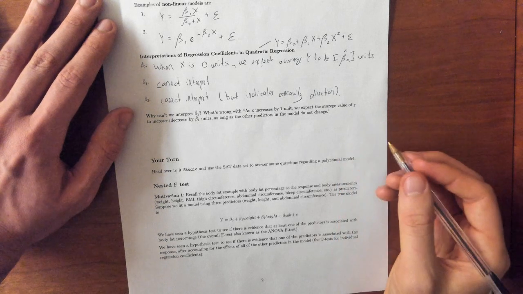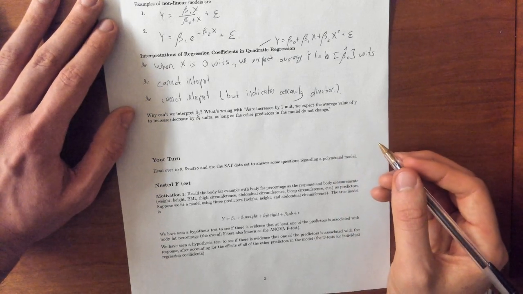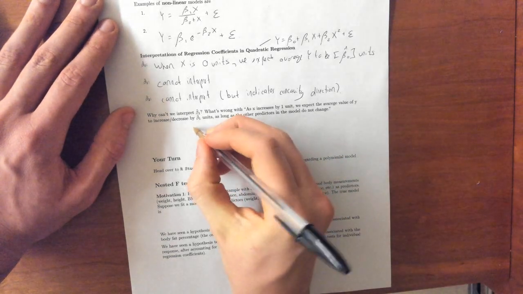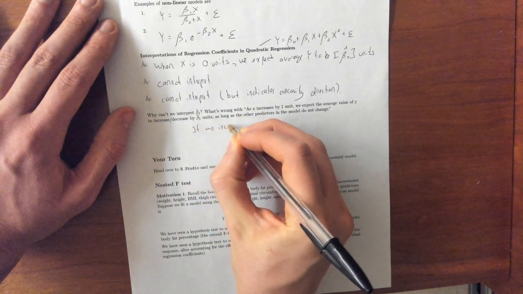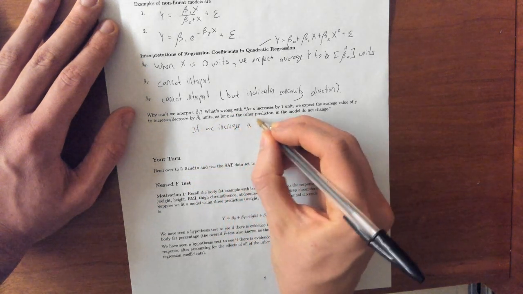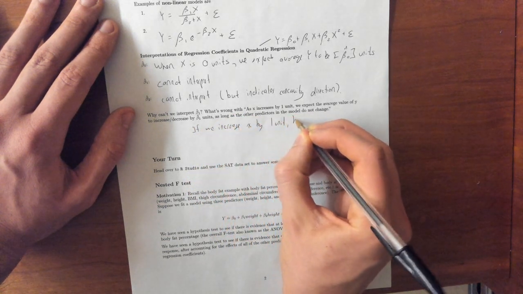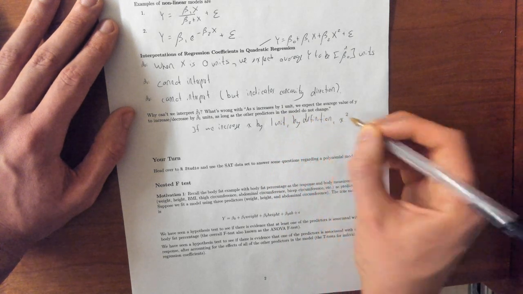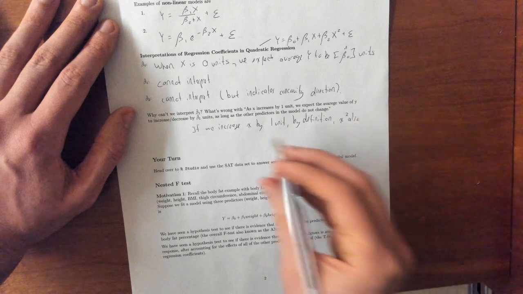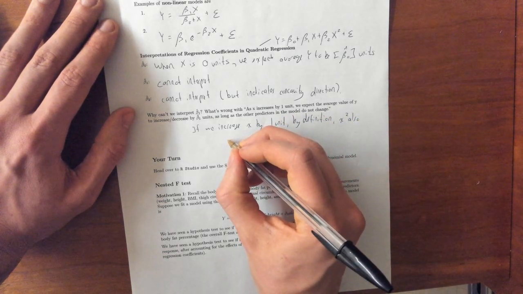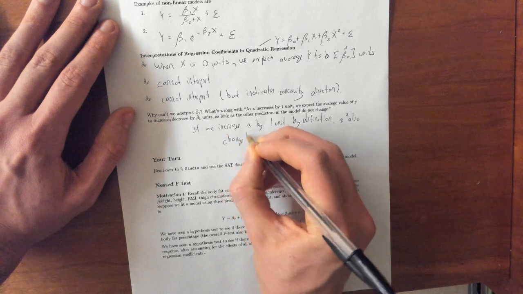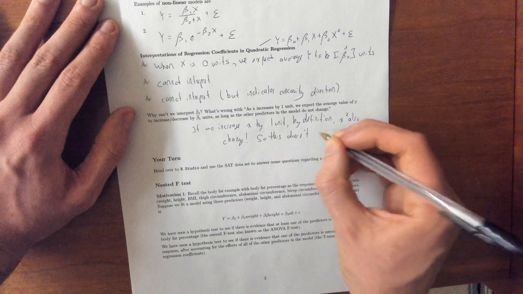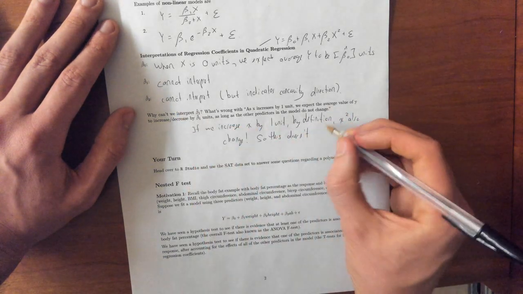What's wrong with it is really similar to what was wrong with the interaction interpretation when we had an interaction between two quantitative variables. If we increase x by 1 unit, just by definition, x squared also has to change. So it doesn't make sense to say we're going to increase x by 1 unit but hold x squared constant. That just doesn't make any sense. That's why we can't interpret either of those coefficients. The same logic goes for that beta hat 2 coefficient.